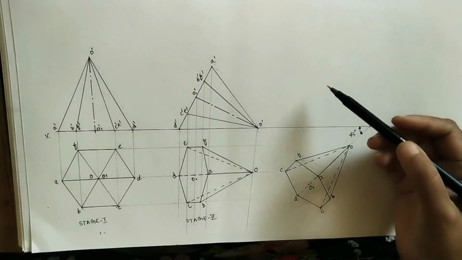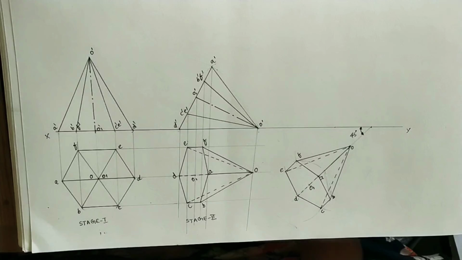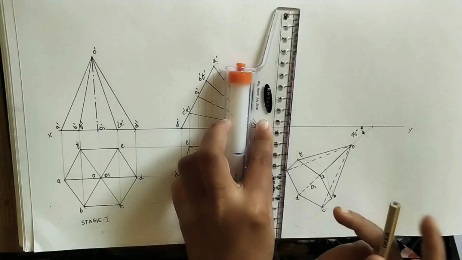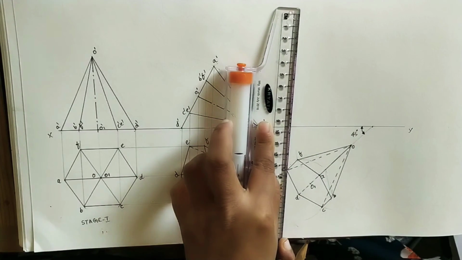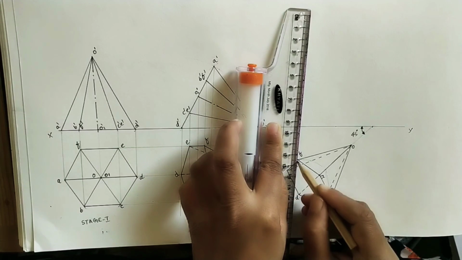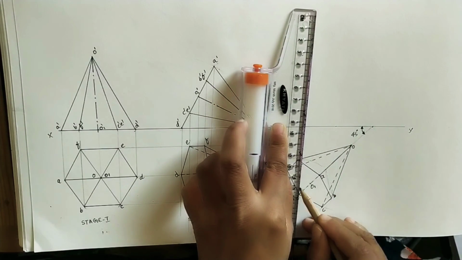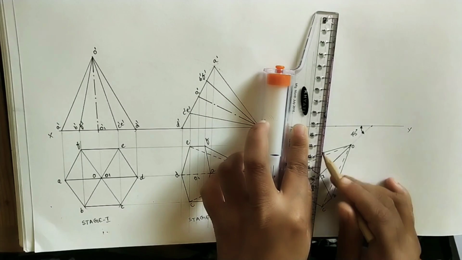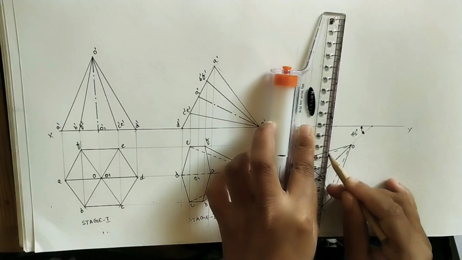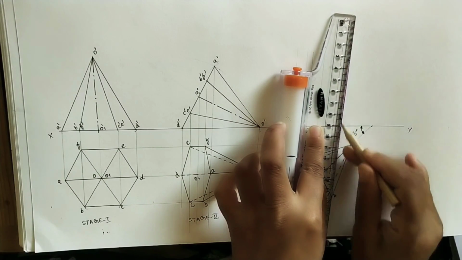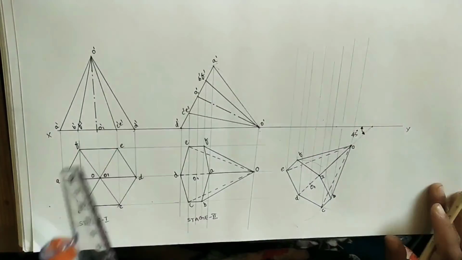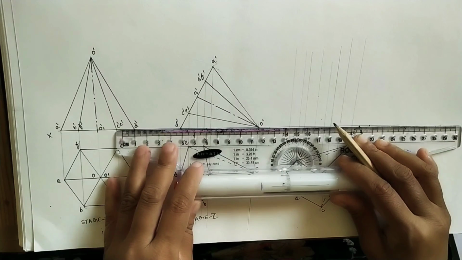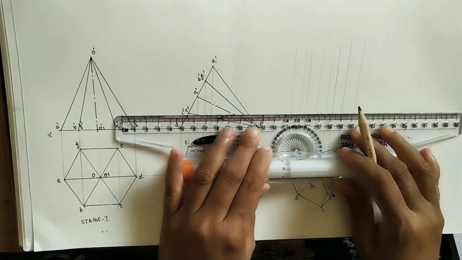This is the top view. For getting the front view, do the projector lines from all the points. Take any one of the vertical lines as the reference line. Do the vertical projector lines from all the points. And from these points also do the horizontal projector lines. Take this as the reference line. Already XY line is there. Here from C and E.